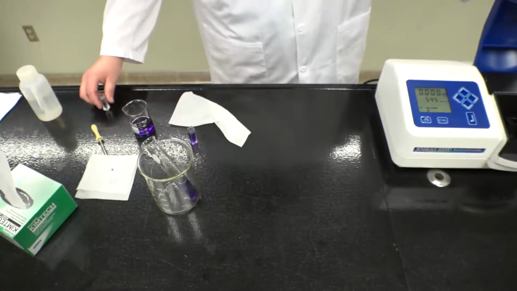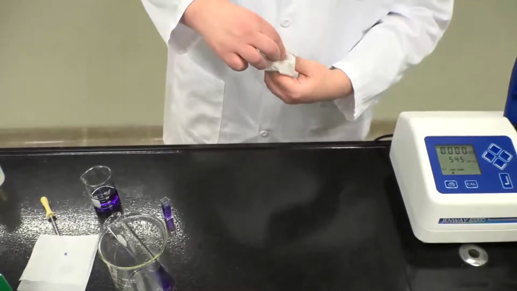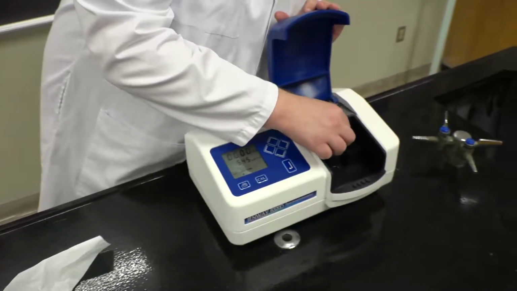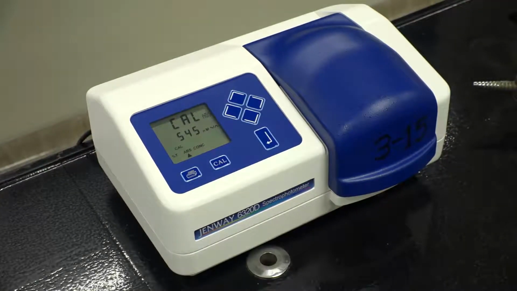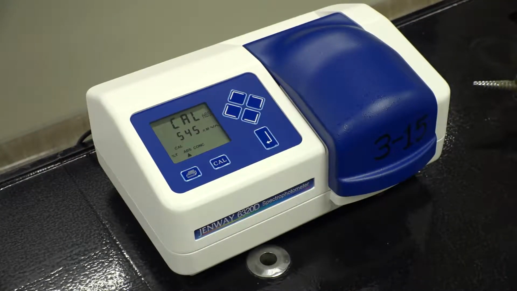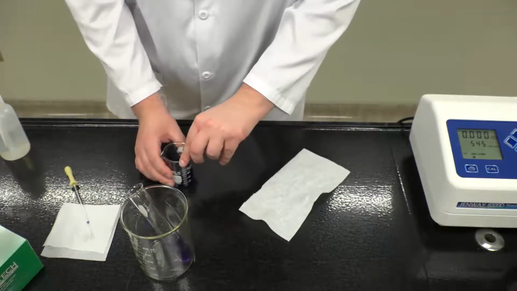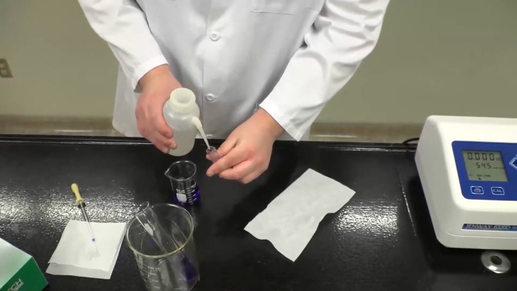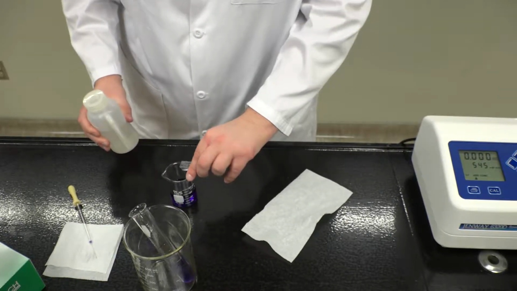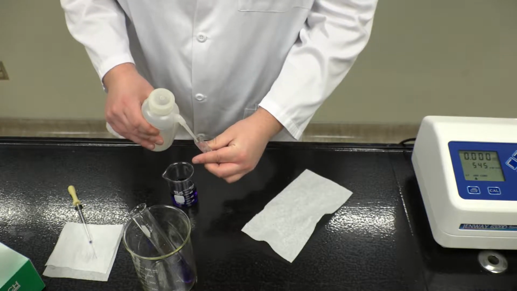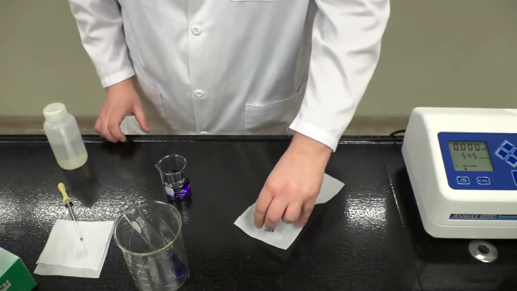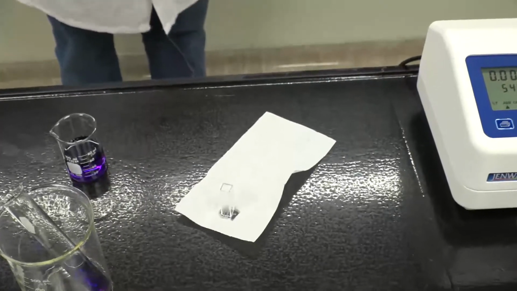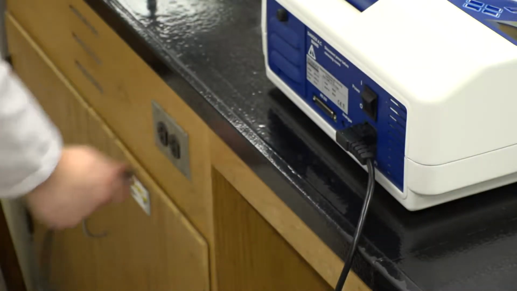If the experiment requires that you take multiple absorbance readings over time, you will need to calibrate using the blank regularly to ensure the best data. Any cuvettes that were used should be washed thoroughly with distilled water and dried. When you are finally finished with the spectrophotometer, it can be shut off and unplugged.